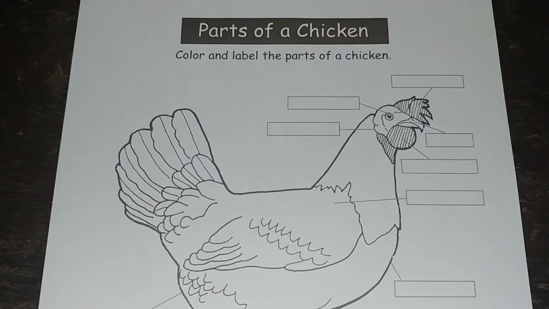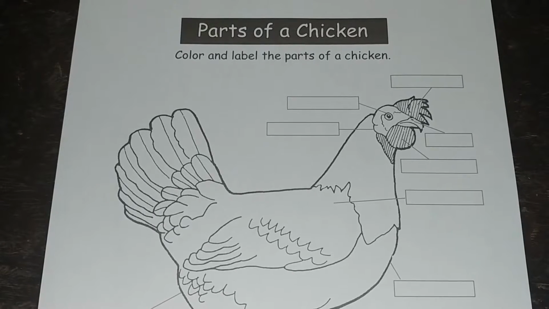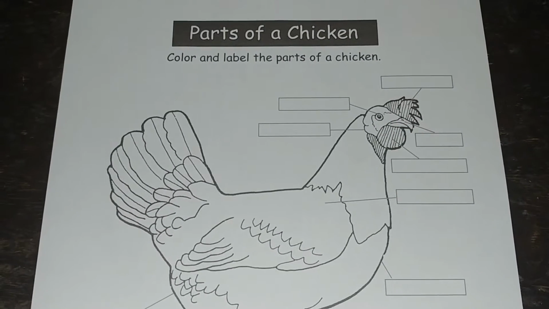In this video, we are going to go over the parts of a chicken, and we're also going to talk about the differences between male and female chickens.